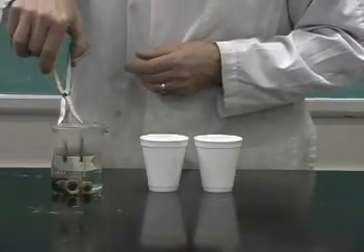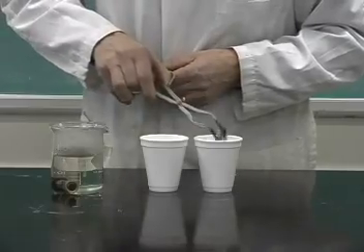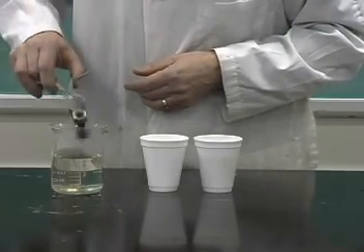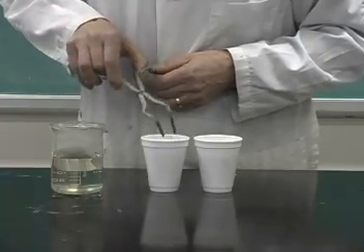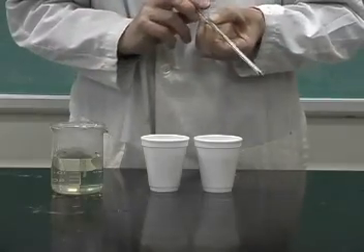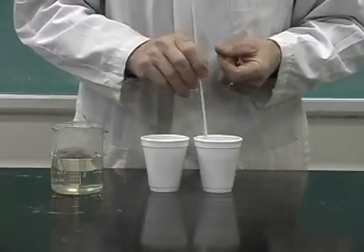So let me take the smaller one out first, shake off excess water, and lower it into the one, and we'll do the same with the other. In which of these cups will the water reach a higher temperature?